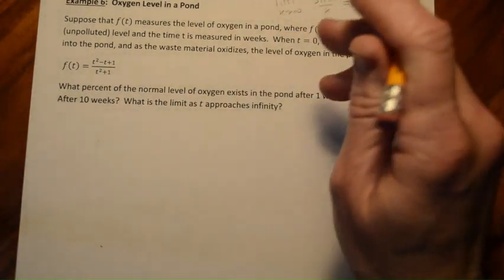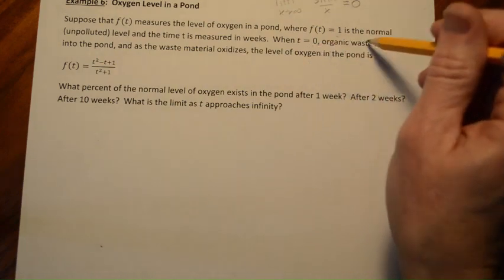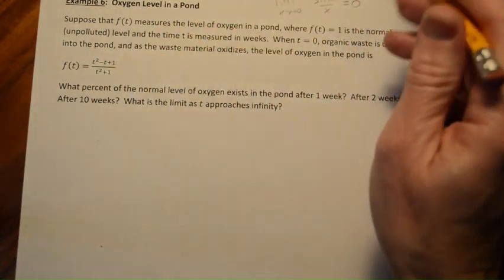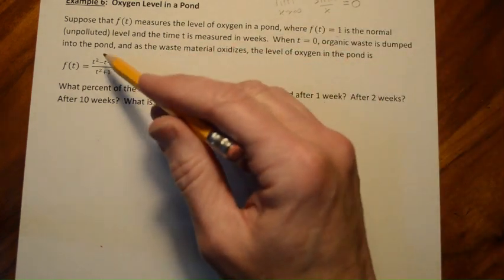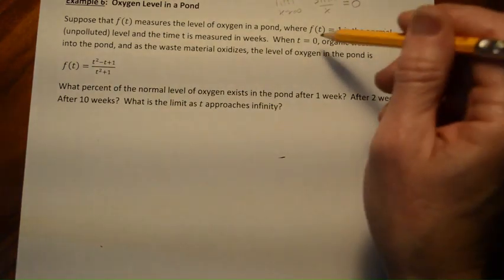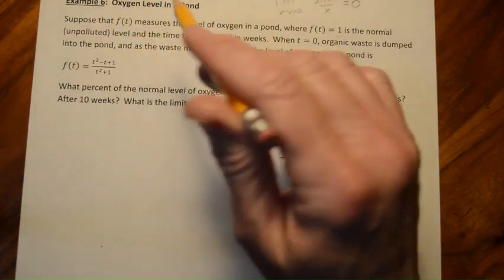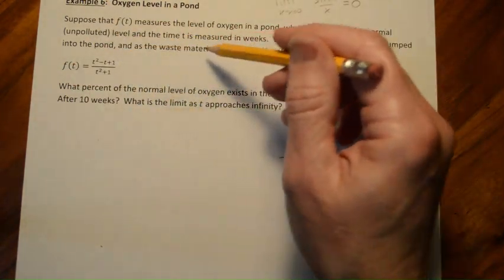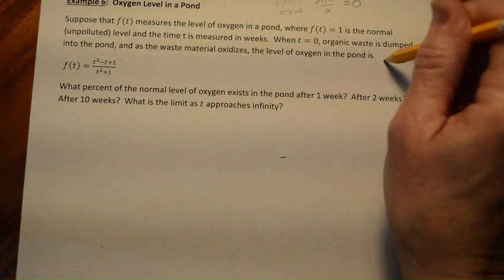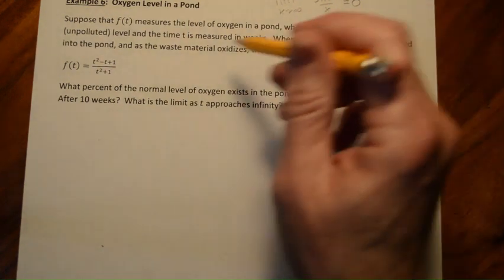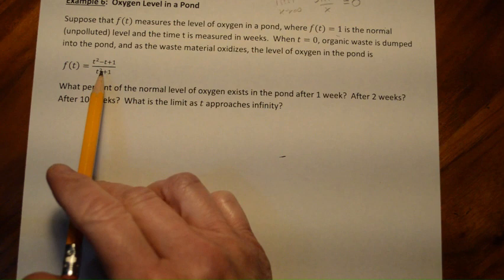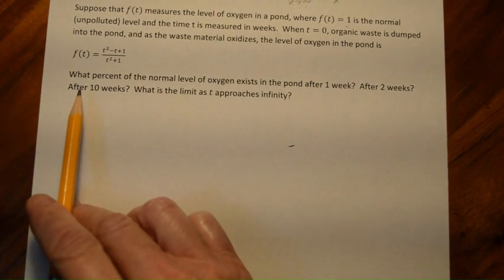I had to look this up to see why it was bad, but it causes stuff to go in there, which then, to decompose, sucks out the oxygen, and then fish in the pond will start to die. So organic waste is dumped in there, maybe leaves falling in as the trees drop them, and the waste material oxidizes, and then the level of oxygen in the pond is going to change. That level of oxygen is modeled by this equation right here, t squared minus t plus 1 over t squared plus 1.